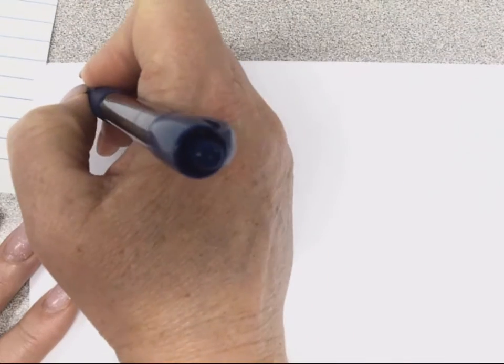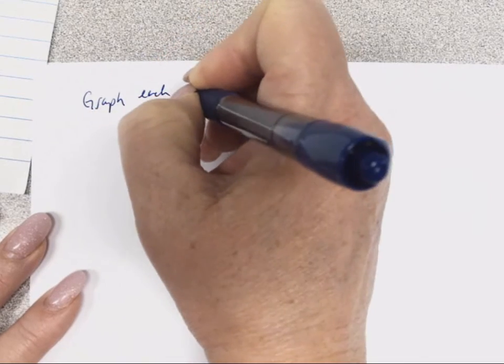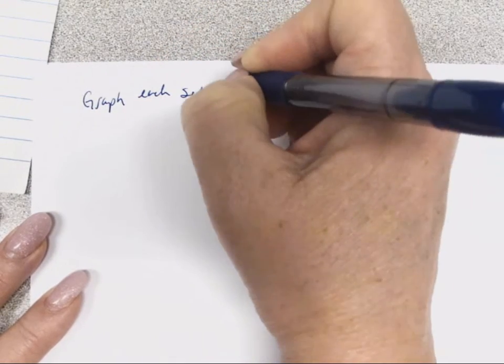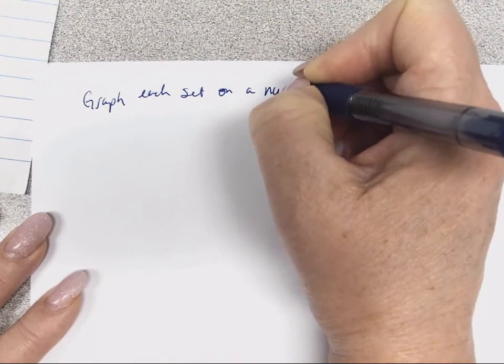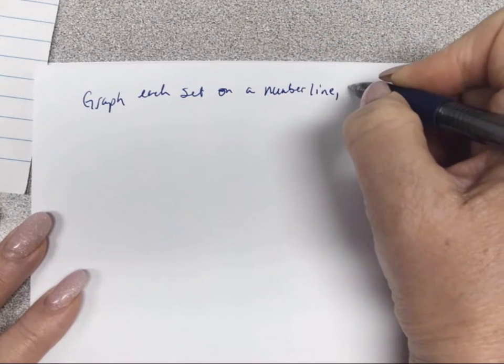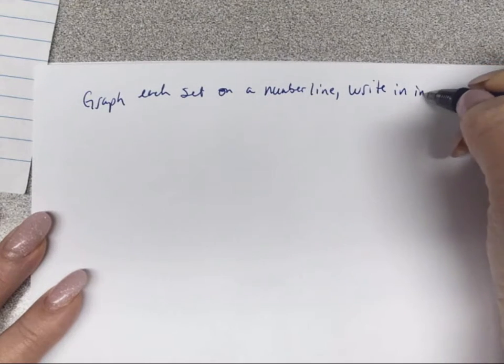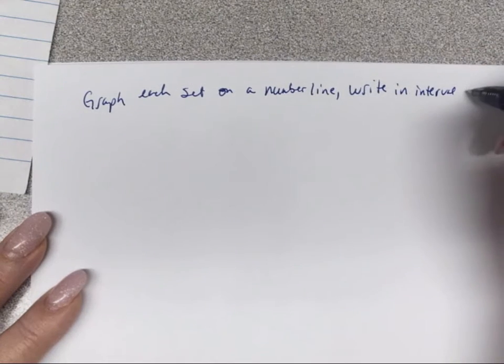So we are going to graph each set on a number line, and then we'll write it in interval notation.